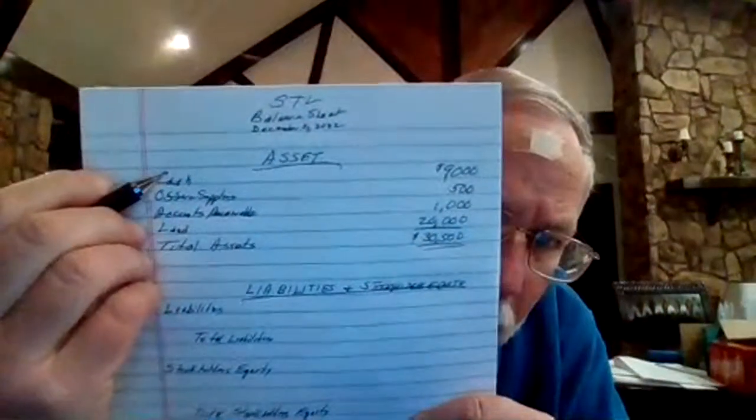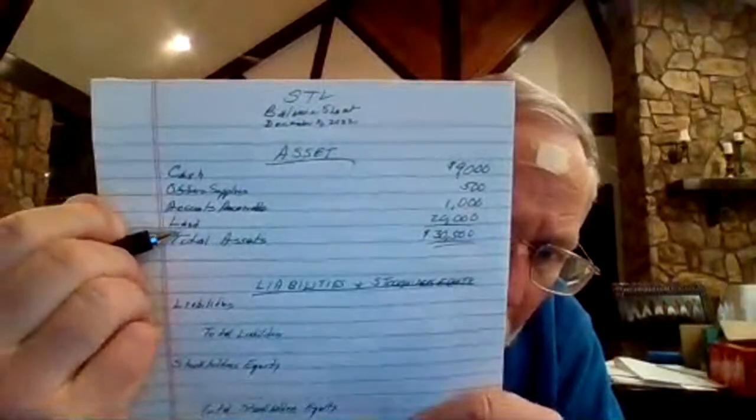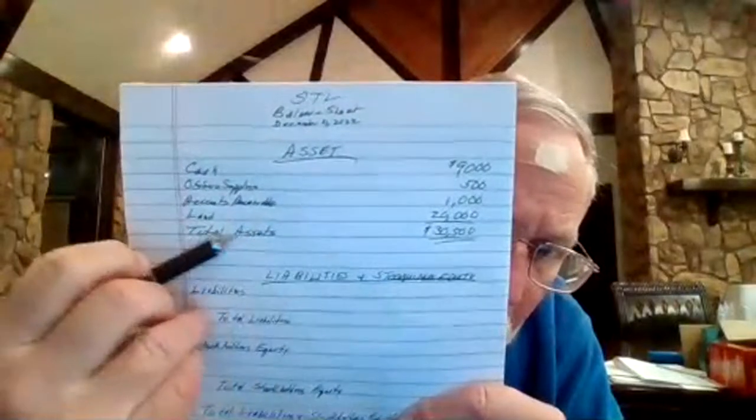All I did was go to the trial balance, write down all the asset accounts I have and their balances, and then add it up, call it total assets. Liabilities, I only have the one, accounts payable. And that was $200.